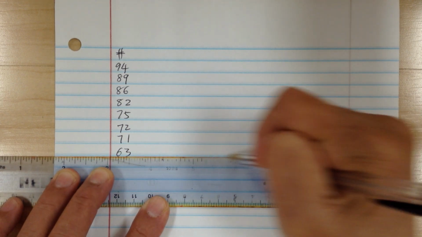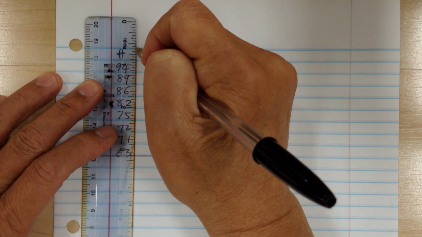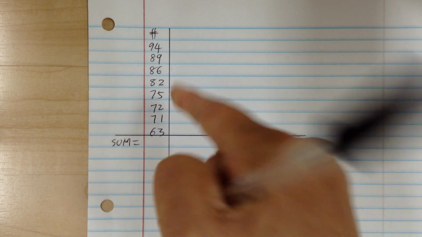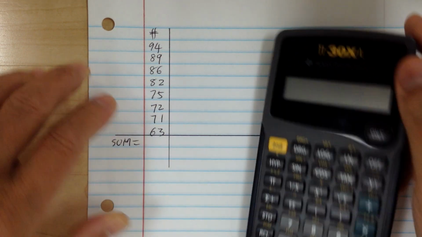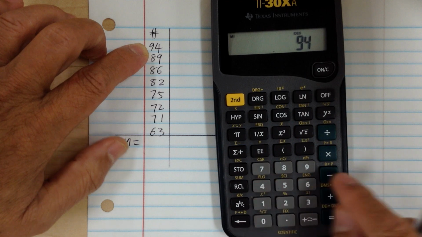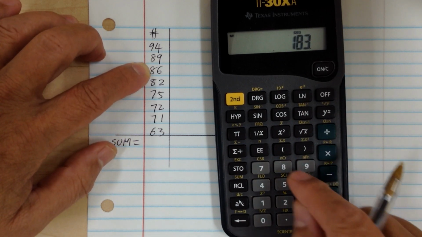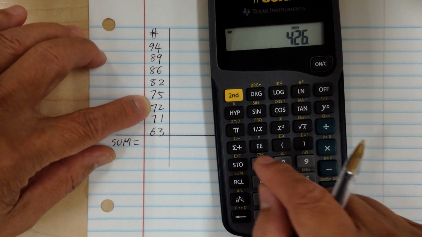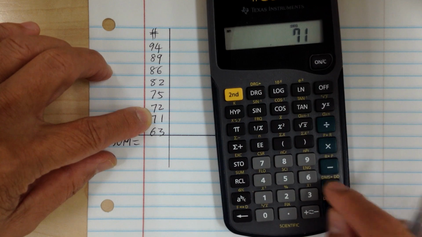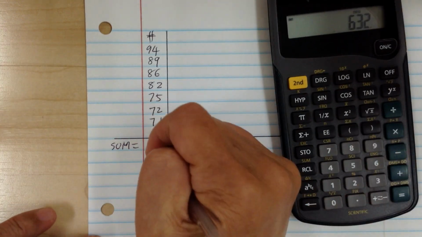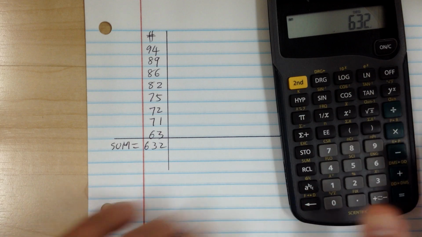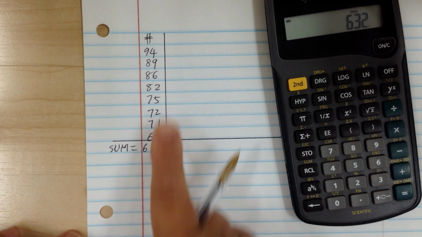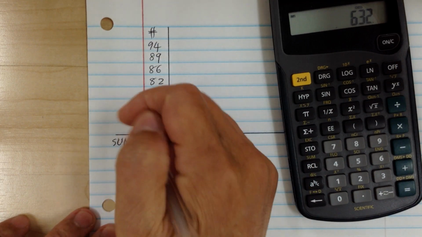After you do that, this is the first column. You want to find the sum of that, so you're going to add all these numbers together. You get 94 plus 89 plus 86 plus 82 plus 75 plus 72 plus 71 plus 63 equals, so the sum is equal to 632. Make sure you show all your work so that people can follow what you're doing.